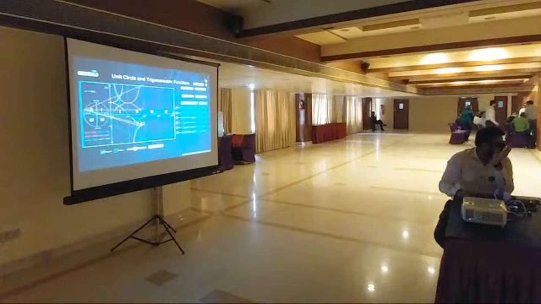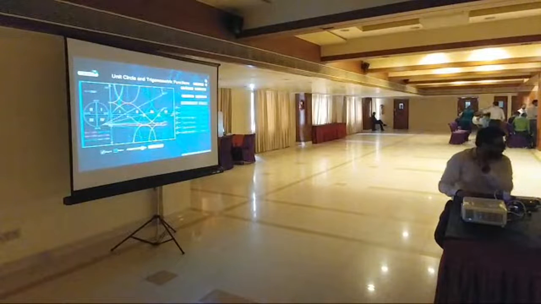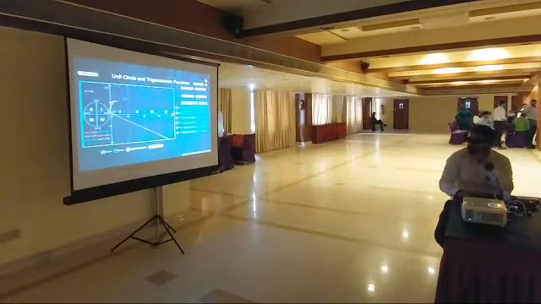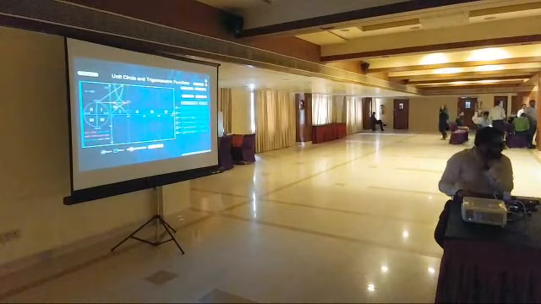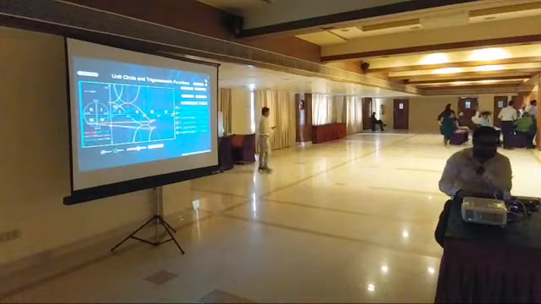Till class 10 it is from the right angle triangle, right? Opposite side by hypotenuse, and so on. From the unit circle we can visualize the graph and its characteristics, and whatever we want to say, from one page only. Okay.